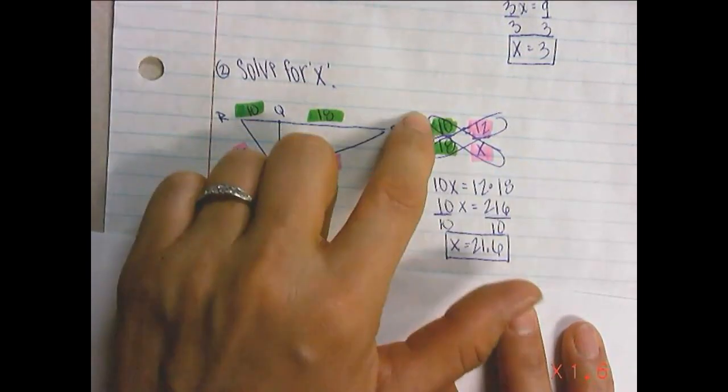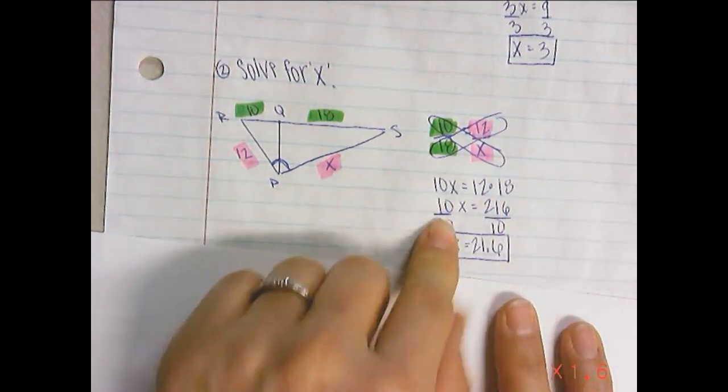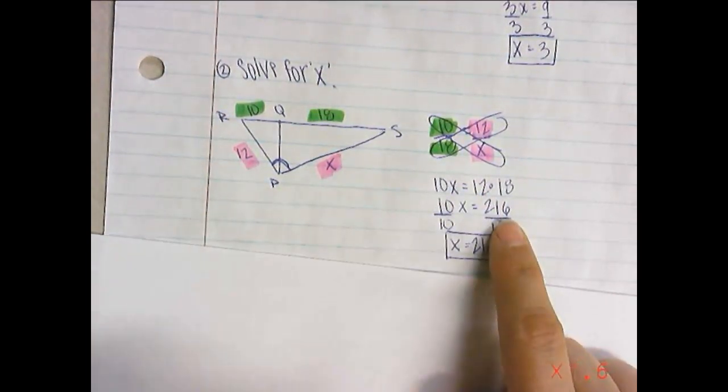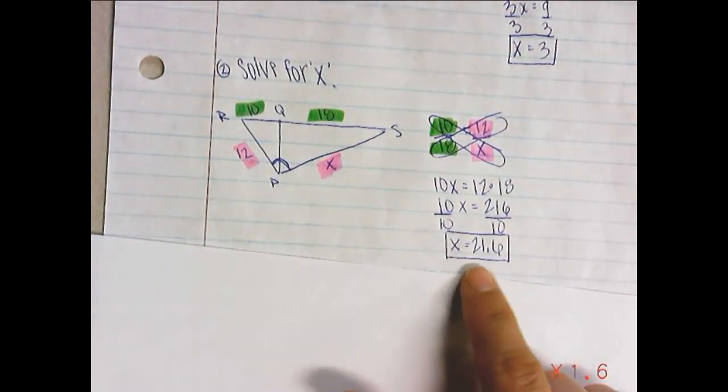I'm going to cross multiply again. I'm going to get 10x equals 12 times 18. So 10x equals 216, divide by 10, x equals 21.6.